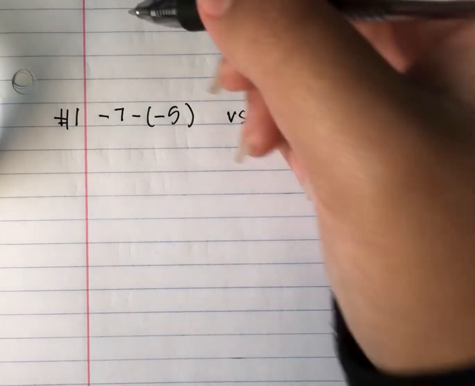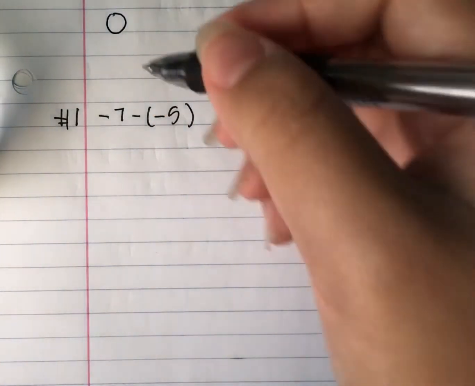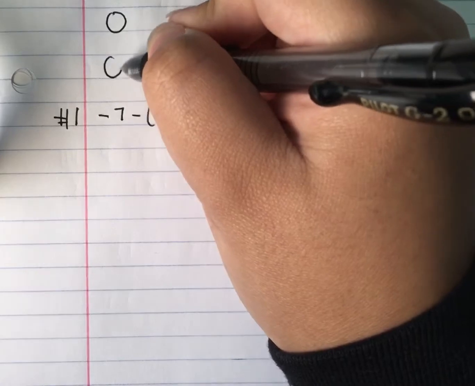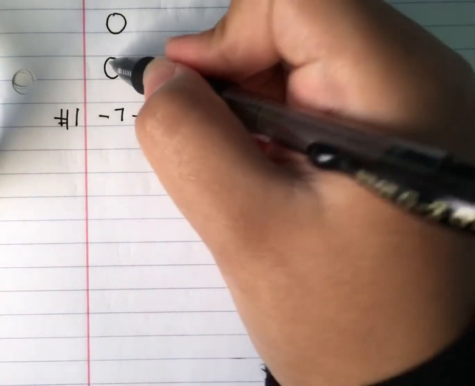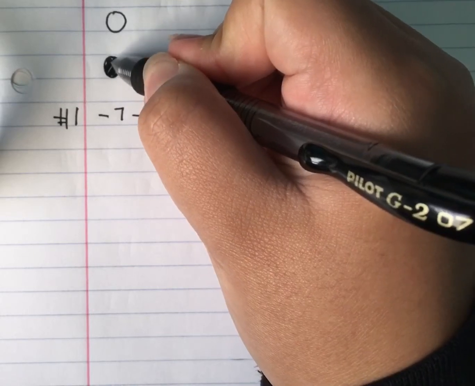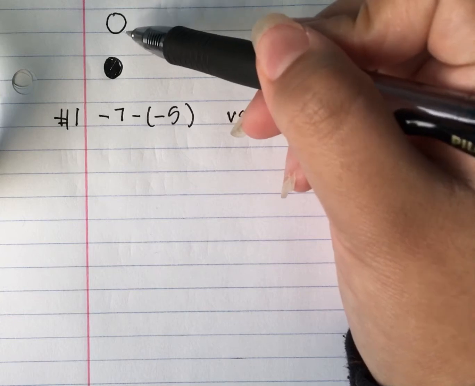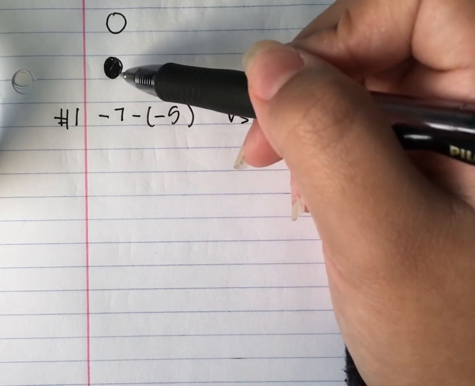And what they are, they're usually like a chip or a little circle coin that has two colors. One can be yellow and one can be red. But if we're drawing it on paper, one's going to be blank and one's going to be filled in.